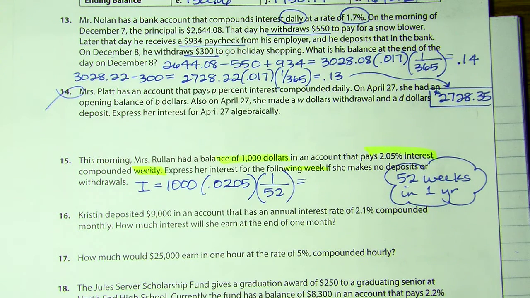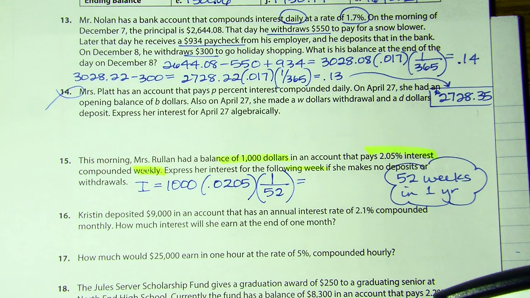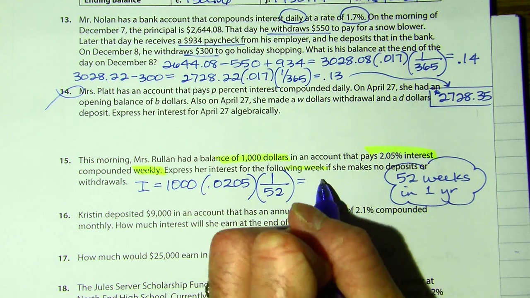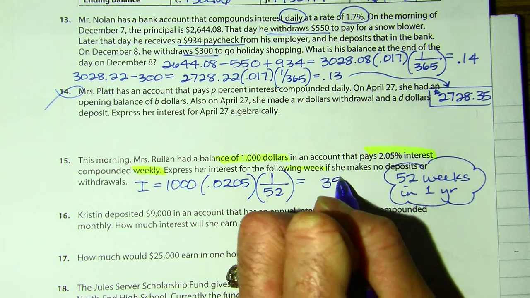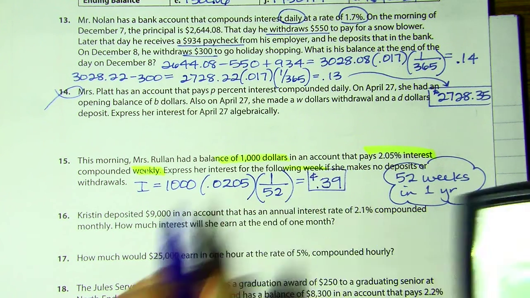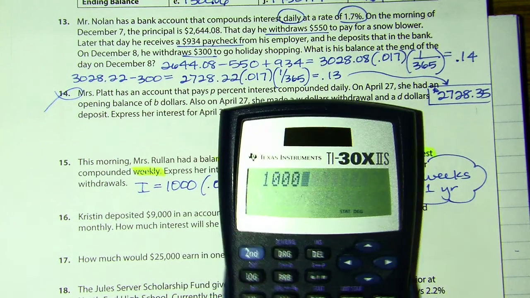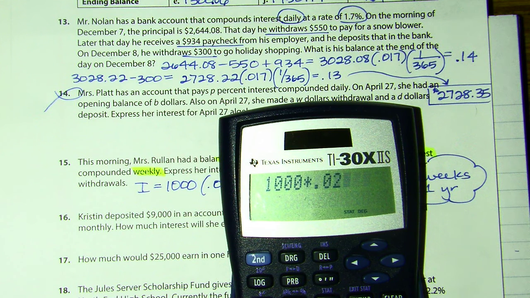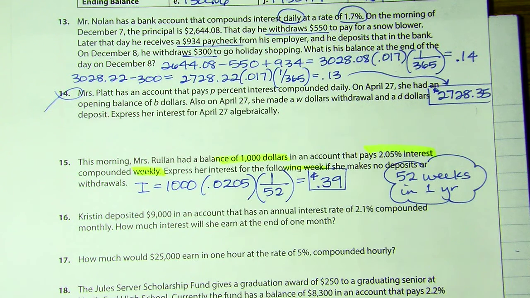And I would multiply that, and I got, they just want interest, right? I think I get 39 cents. Yeah, 1,000 times 0.0205 times 1 divided by 52, and I got 39 cents.